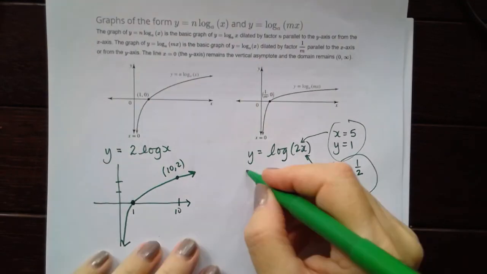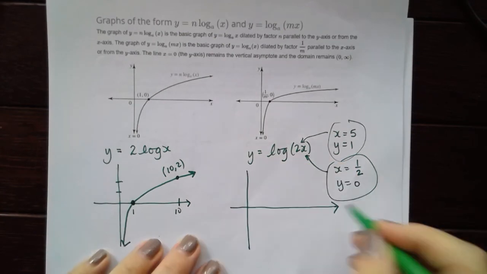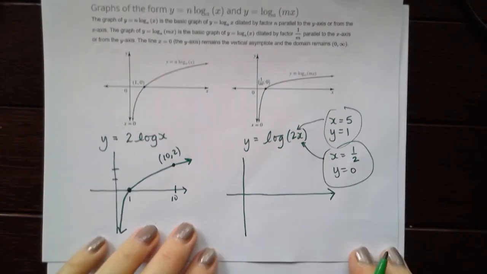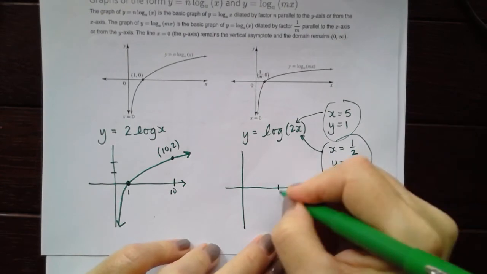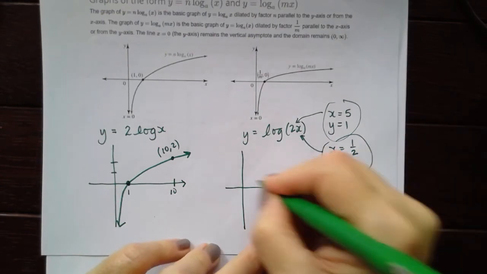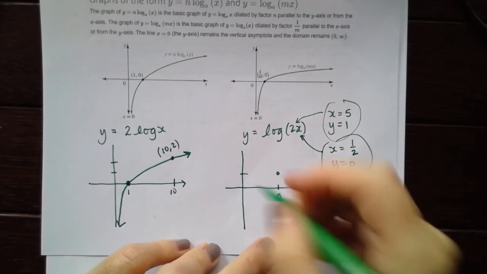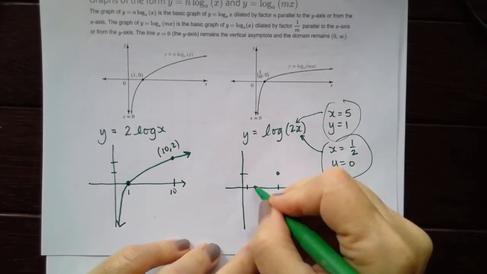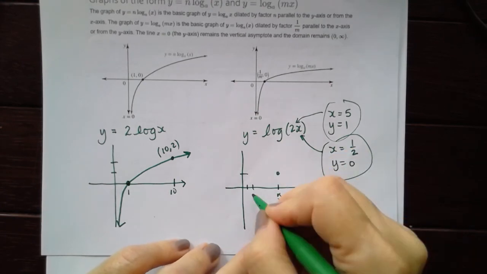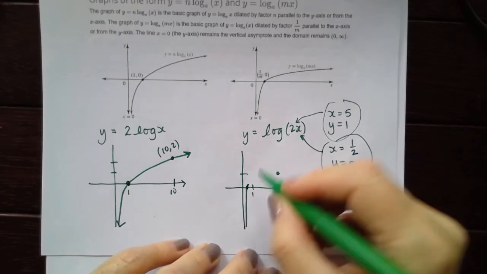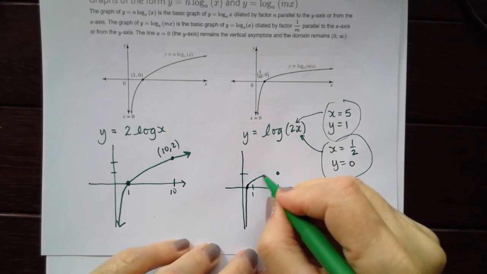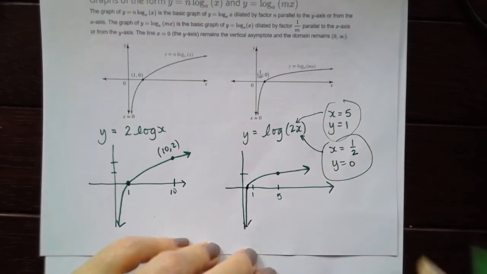Okay, so here I go. I'm going to put 5, 1, and a half. Maybe I'll put my 1 there. A half, 0. So it's a little bit tighter here and a little bit flatter. All right, let's flip over to the next page.